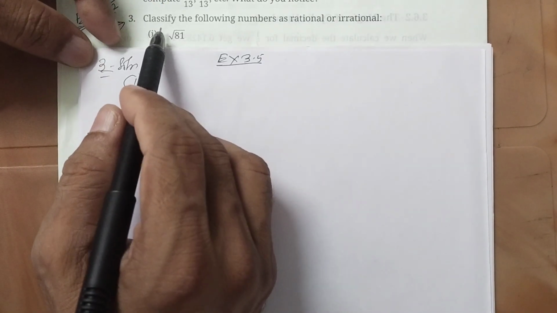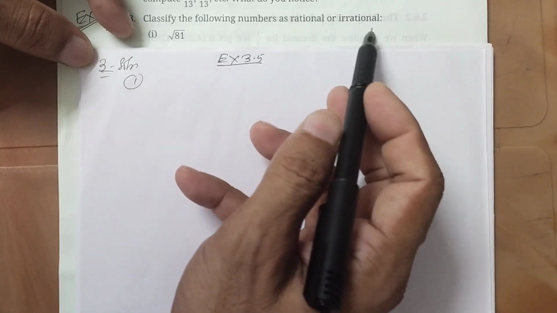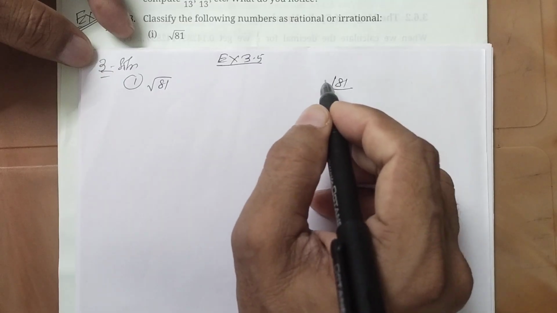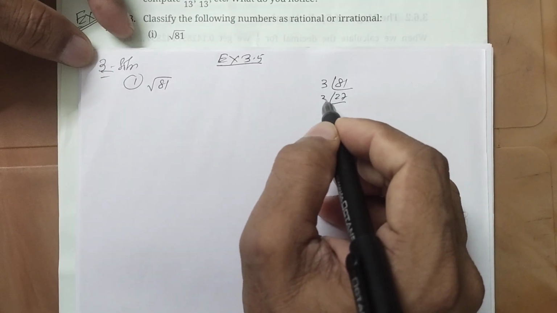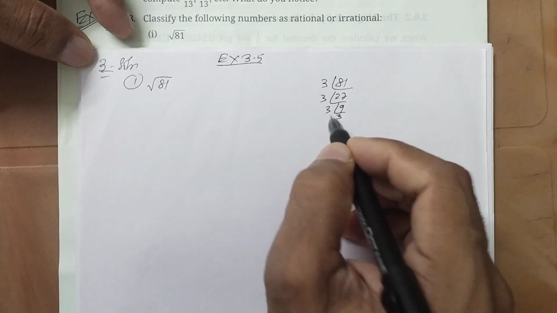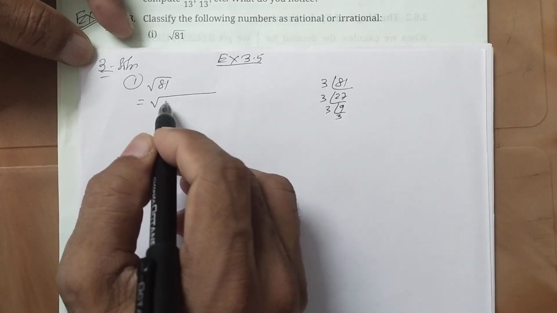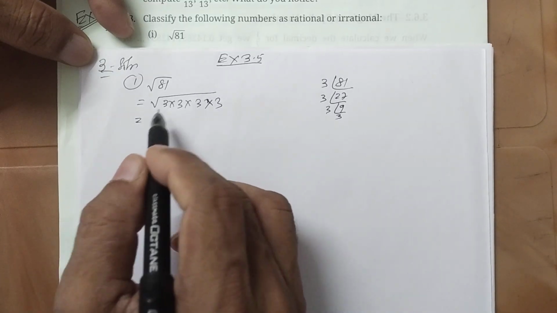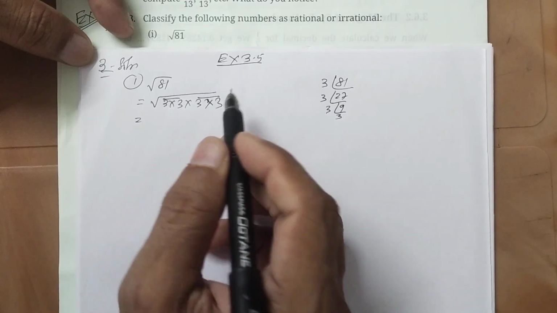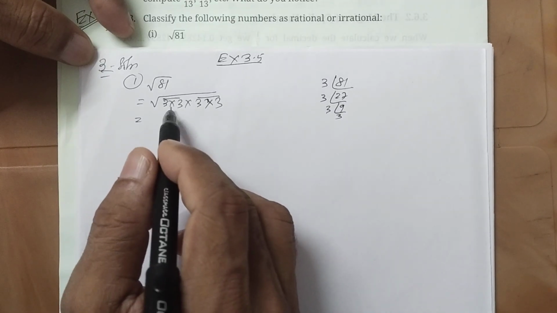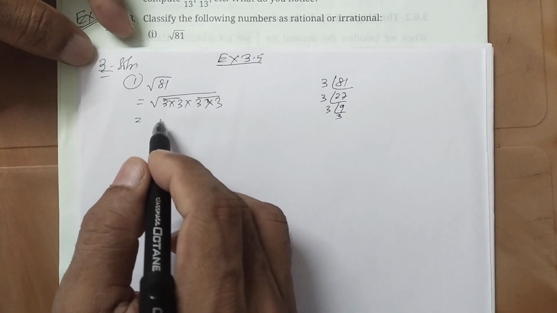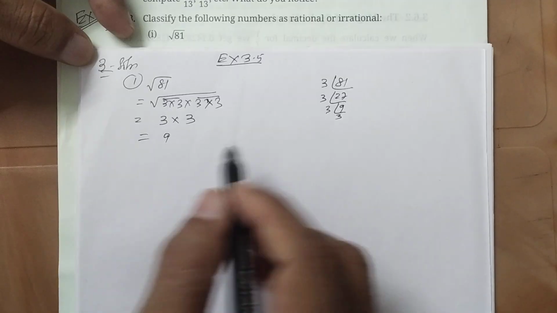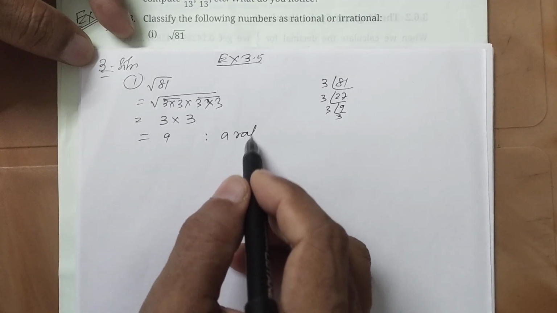First, classify the following numbers as rational or irrational. It is root over 81, and 81 we can divide by 3 to get 27, again by 3 to get 9, again by 3 it is 3. So 81 can be written as 3 into 3 into 3 into 3, and this 3 3 can make one pair, and this 3 3 another pair. And we know from square root, from inside to outside, from one pair we can take out one factor, from this pair one factor. So it is 9, and 9 is a rational number.